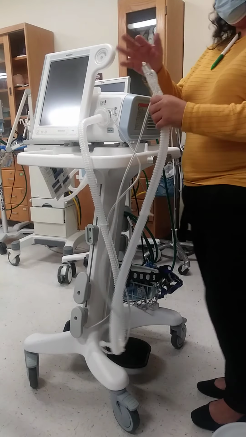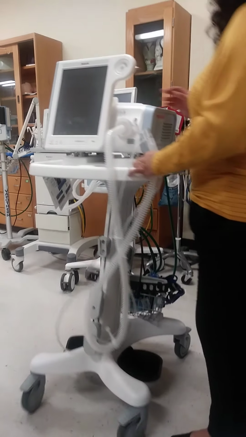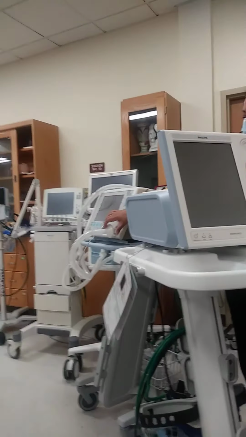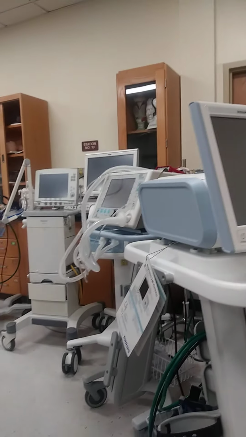I'll have to find it, but your mask goes on here, okay? This is the old one. If you look at it, it's pretty much the same concept. Files already set up for us, and then from there, we're going to analyze what we think and then go.